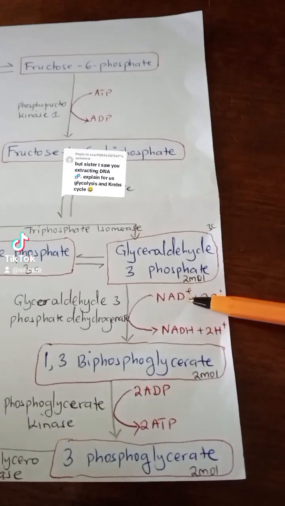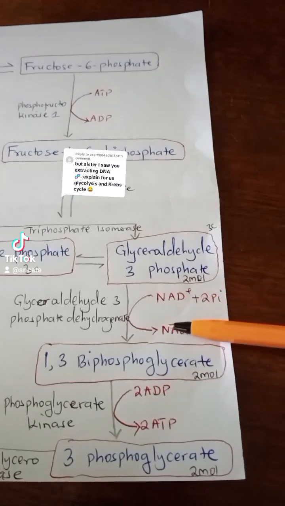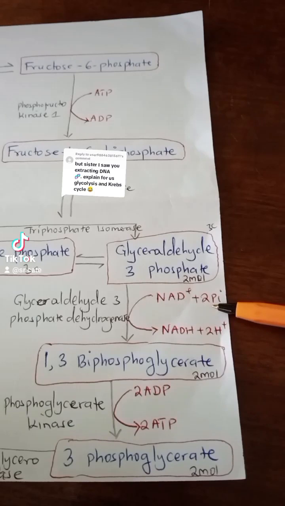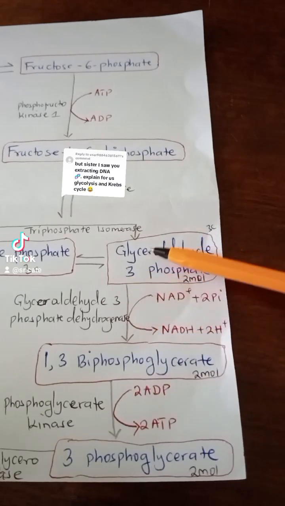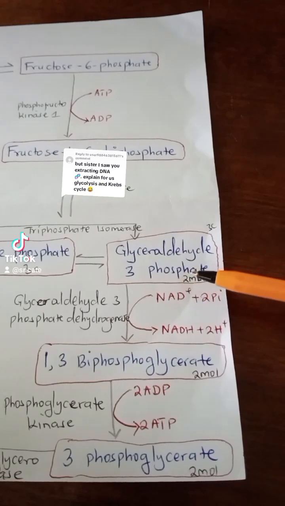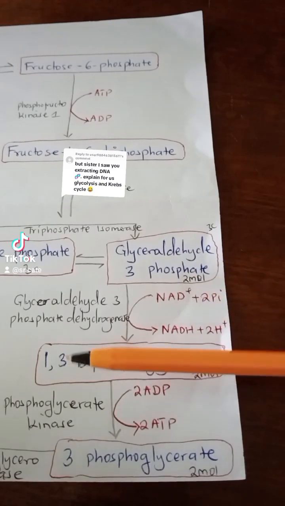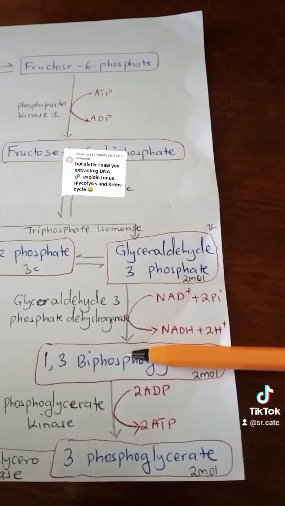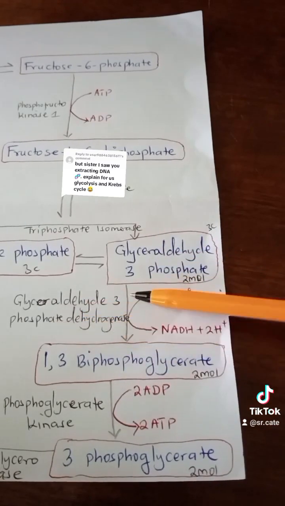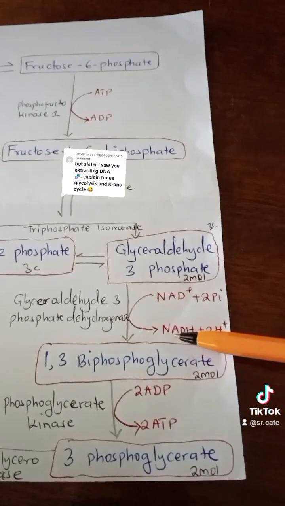Now we have glyceraldehyde 3-phosphate. Now, NAD is reduced to NADH, and also there is addition of a phosphate group to the molecule. So what we get from glyceraldehyde 3-phosphate is what you call 1,3-bisphosphoglycerate. And this process is catalyzed by an enzyme called glyceraldehyde 3-phosphate dehydrogenase.